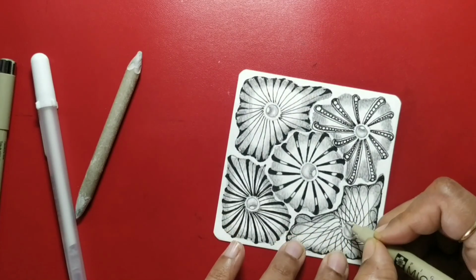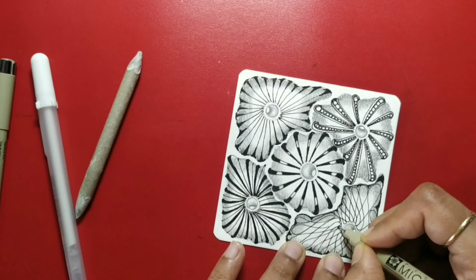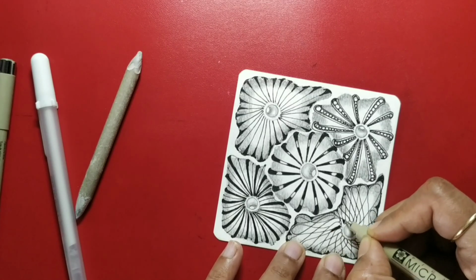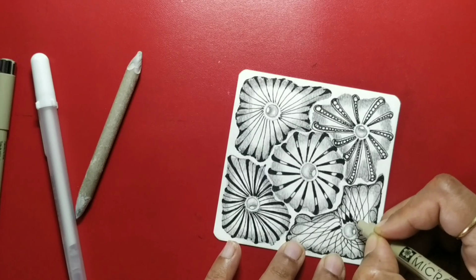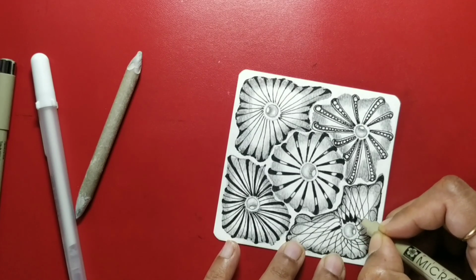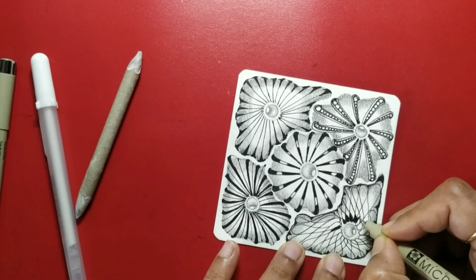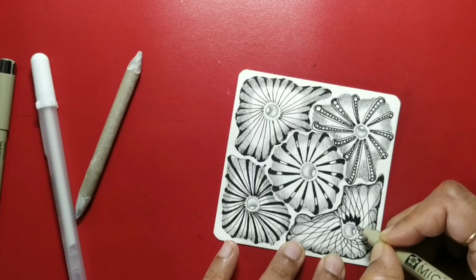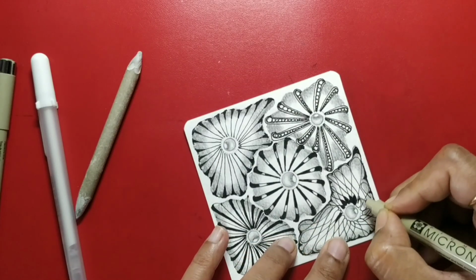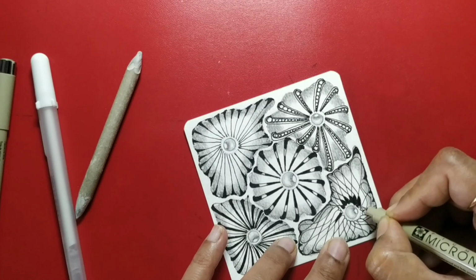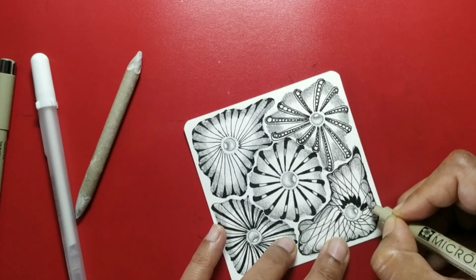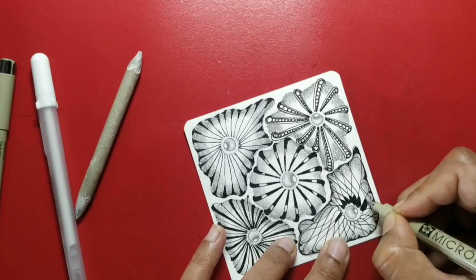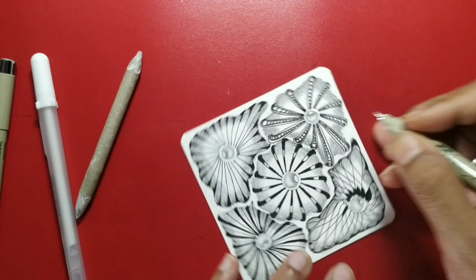If you want, you can just ink this part. Take your time.